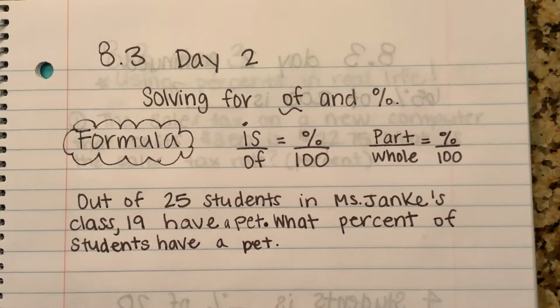Today we are looking at Day 2. Yesterday we did 8.3 Day 1 when we had to solve for our is. Our question asks us, what is? Today we're solving for our of number and our percent.